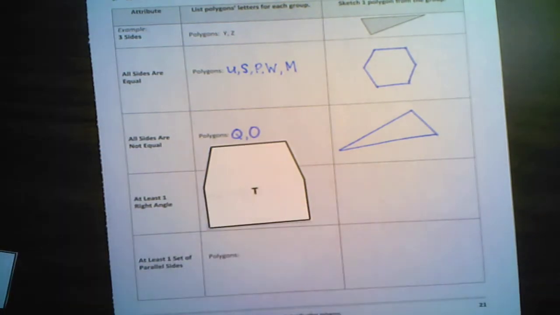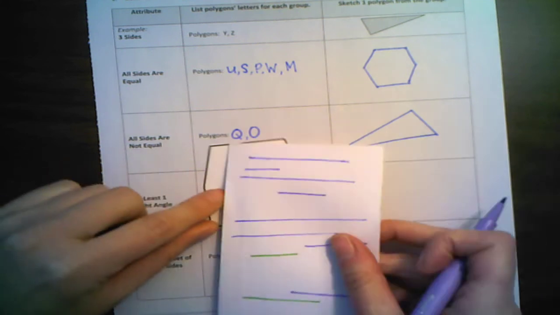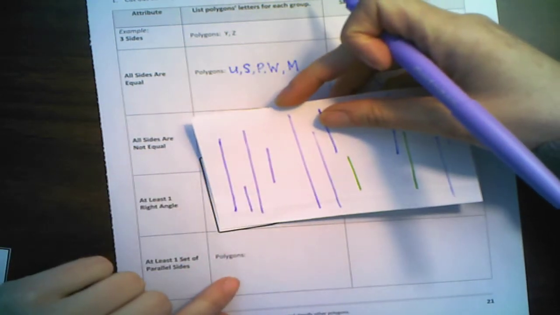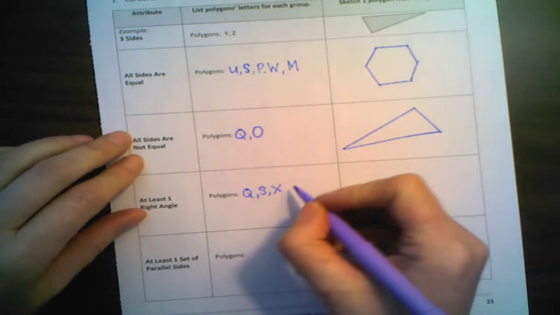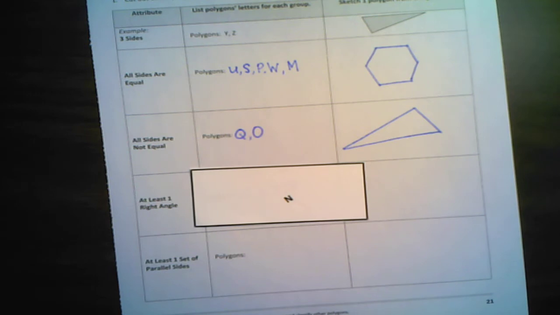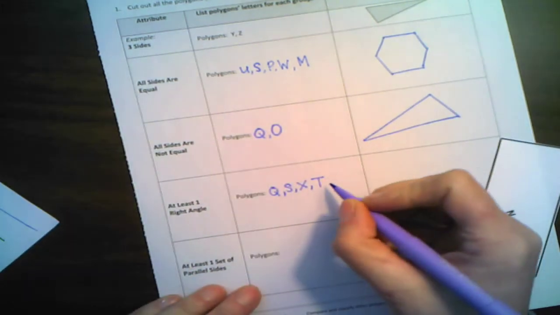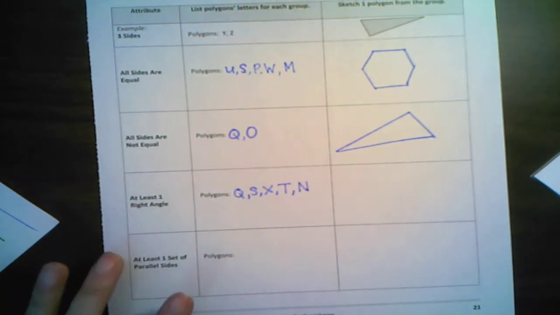How about T? Oh, I think I'm seeing some. They're not up here, but there's one here at the bottom. And there's one here on the other side. So T fits that attribute. And how about N? Yes, N fits that also. One right angle, two right angles, three right angles, and four. And there's your N. Okay, out of all of those, go ahead and sketch whichever one you'd like.